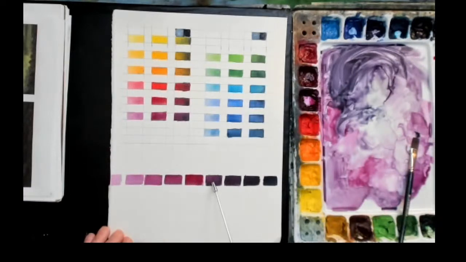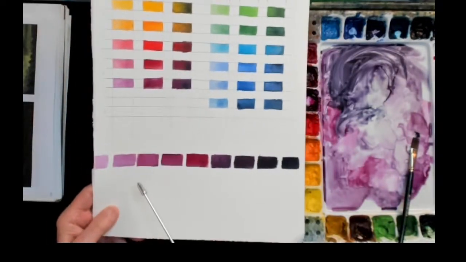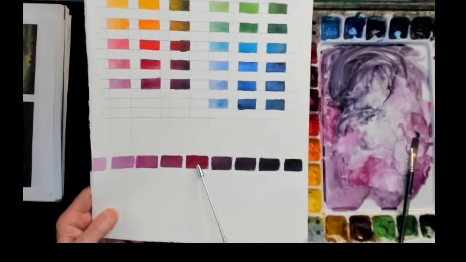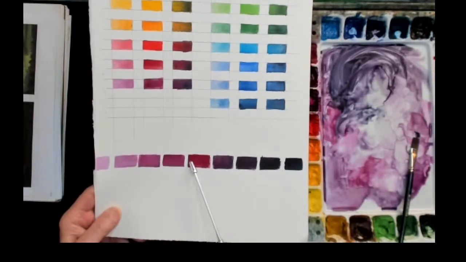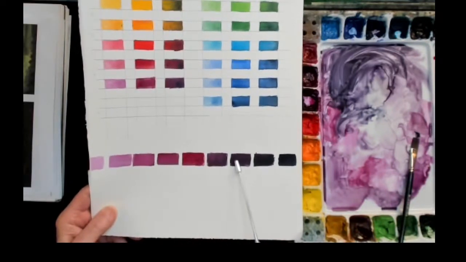Over here, I added Payne's gray to Quinacridone Violet, and it gets darker, but also duller. It's not as bright as here. As I go further out, adding more and more of Payne's gray, it gets darker, all the way out here to black. So that's a nice chart here of Quinacridone Violet from its base color from the palette, all the way out to the white area, and then to the right, all the way to the dark area.